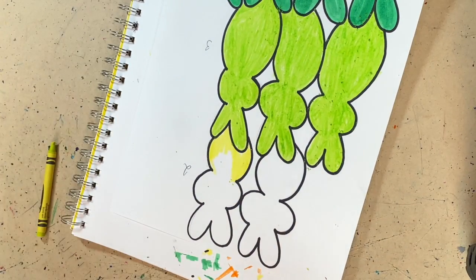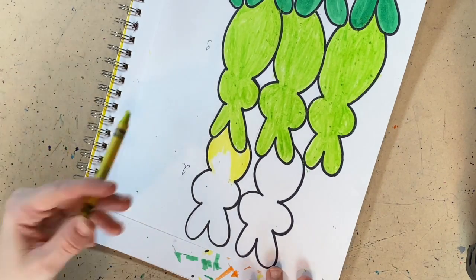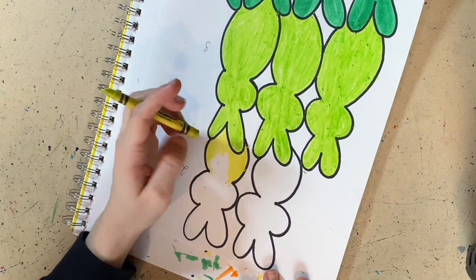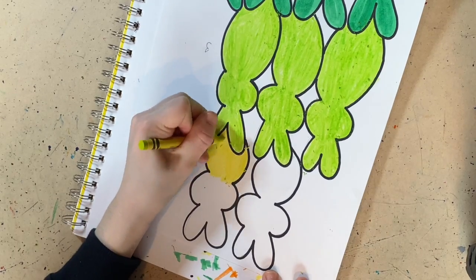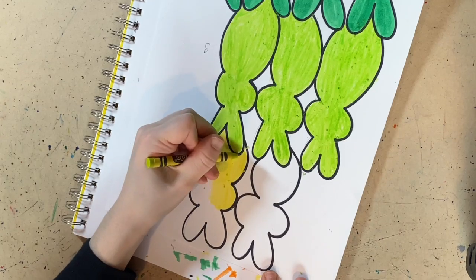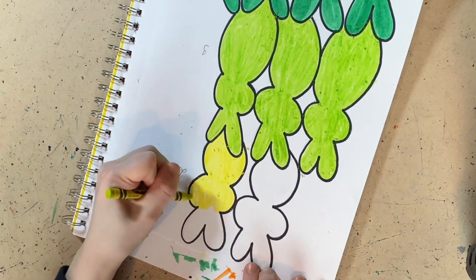And if you don't have the color for the light color, you can mix green and yellow to create this color. So you can color blend using the crayons that you have to create different shades.